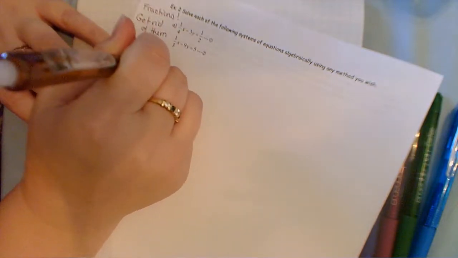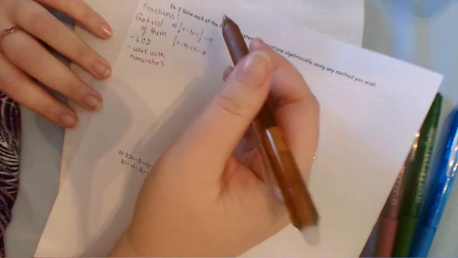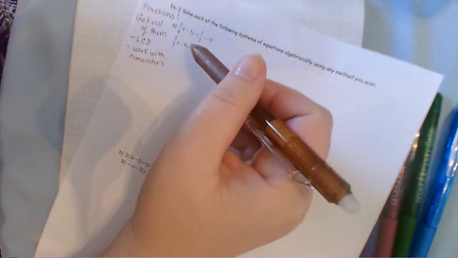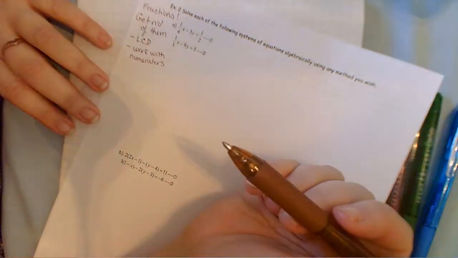Okay, so that's what we're going to do. We're going to remove the fractions. So we don't have to worry about changing them into anything else. And we're not going to do substitution here because it's going to look ugly when we have to divide by 3 or divide by 9, right, in order to get y equals. So in order to do that, let's look at the first equation.